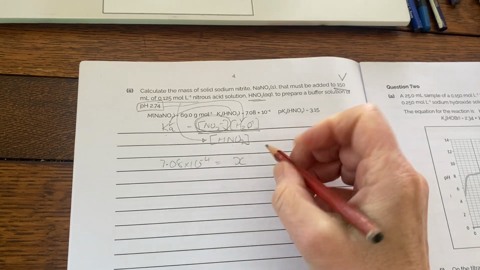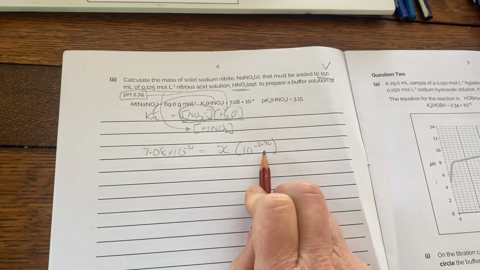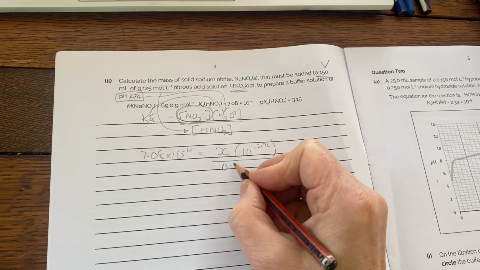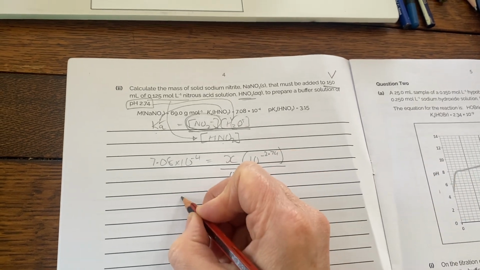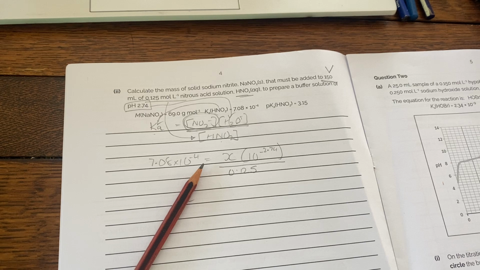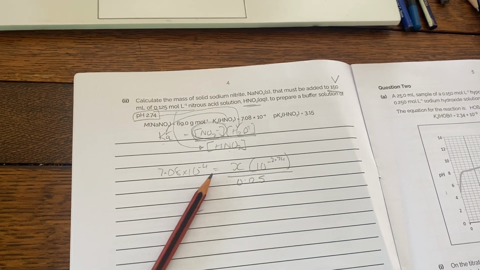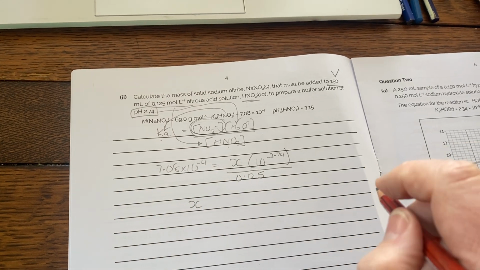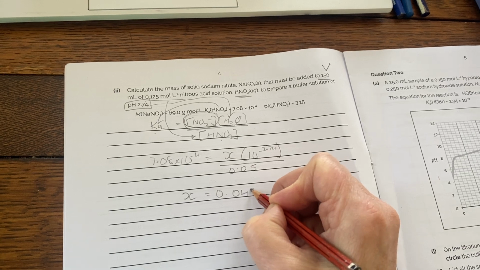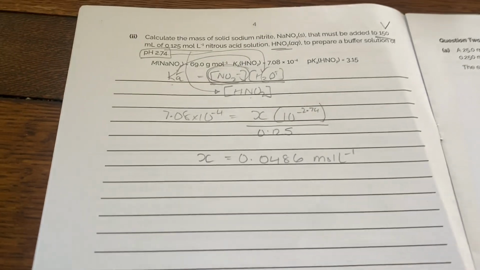That equals X times 10 to the negative 2.74, which is my H3O plus concentration, and my HNO2 is 0.125 moles per litre. So if I rearrange that and tap away on my calculator carefully and solve for X, I am going to get the concentration of NO2 minus is 0.0486 moles per litre.